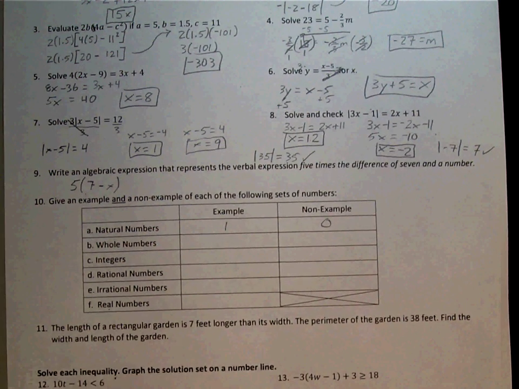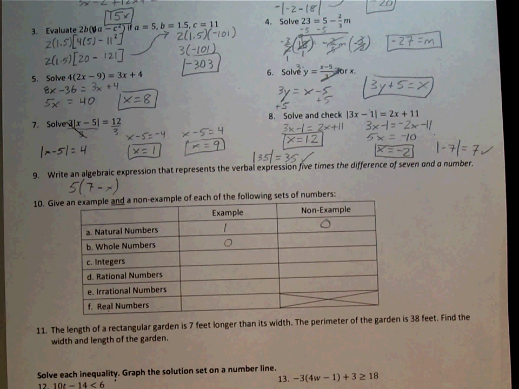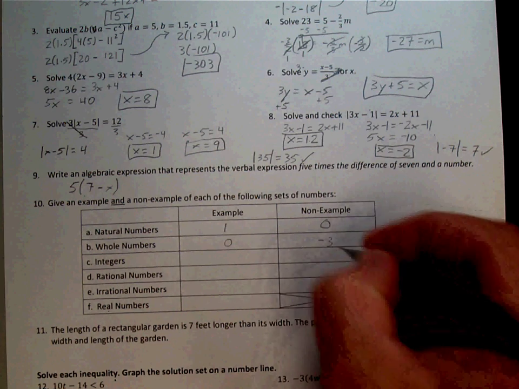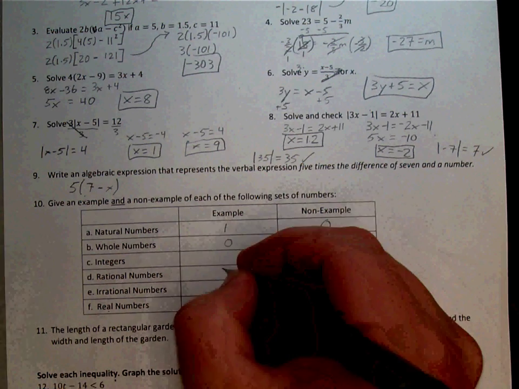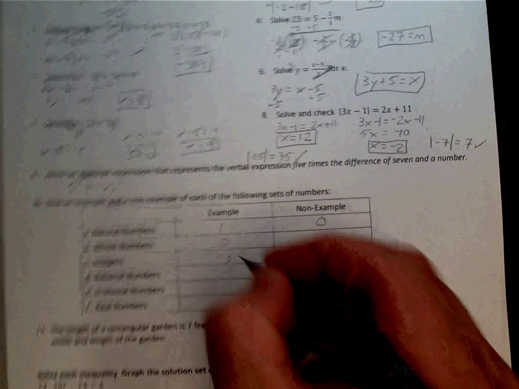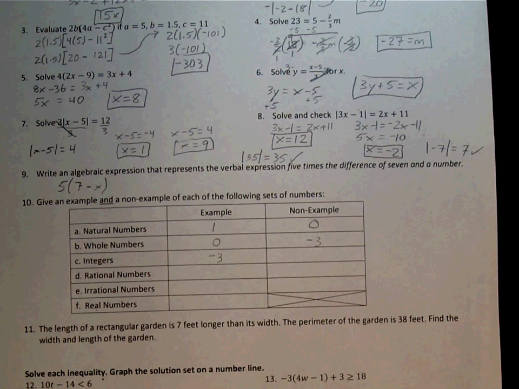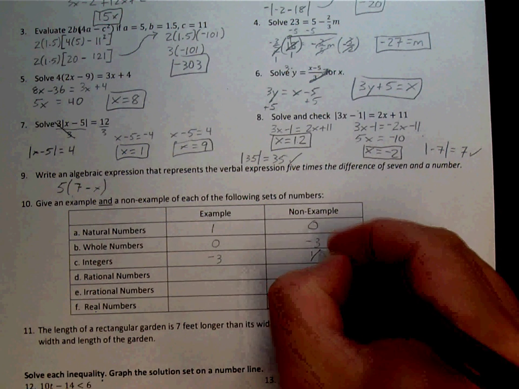Whole numbers. Whole numbers are positive integers, but also include 0. So maybe I include 0 for my example. Don't have to. You could give 1, 2, 3, 4, etc. What about a non-example? Maybe a negative, negative 3, or maybe a decimal or a fraction. An integer. Well, integers can also be negative as well as positive, so maybe I would go with negative 3, just randomly. What's something that's not an integer? Well, a decimal or a fraction. Maybe I would go with 1/2.